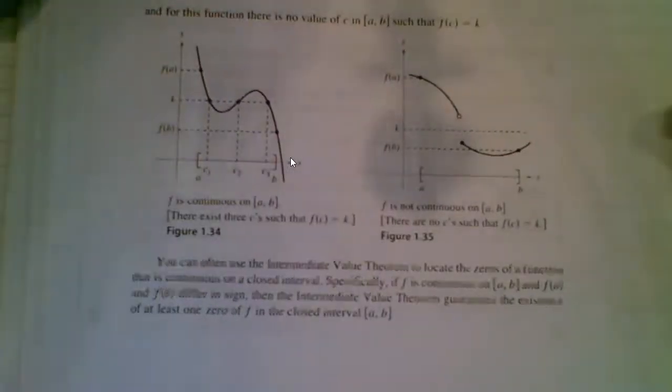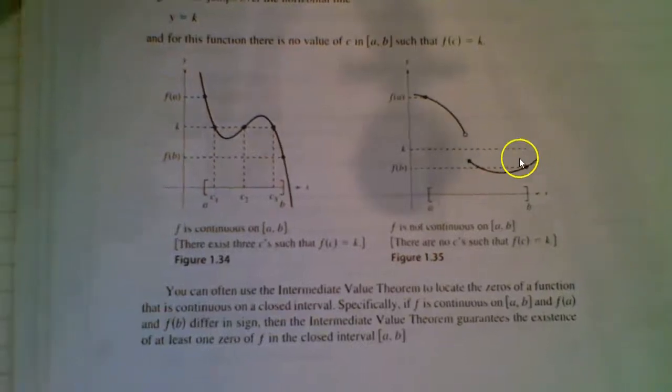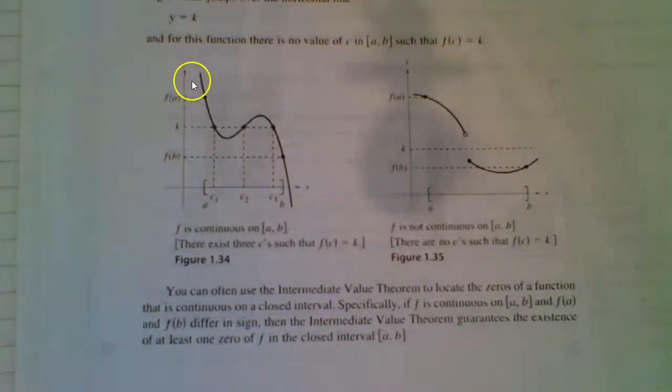So let me take you to this for a minute. Here's basically what it says. Here is a continuous function, and here is an interval from a to b. So a and b are x's, which means f of a would be a y coordinate, and f of b would also be a y coordinate.